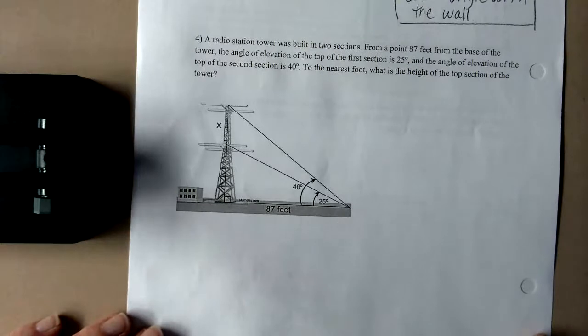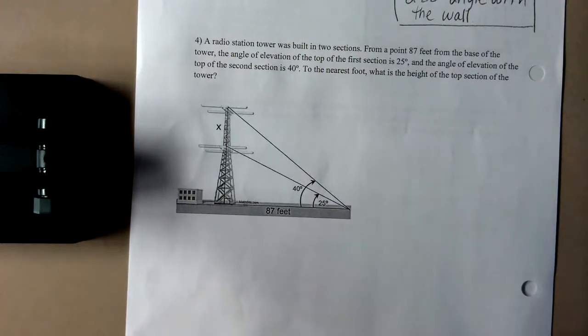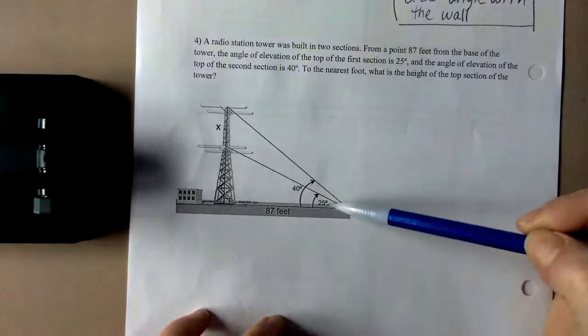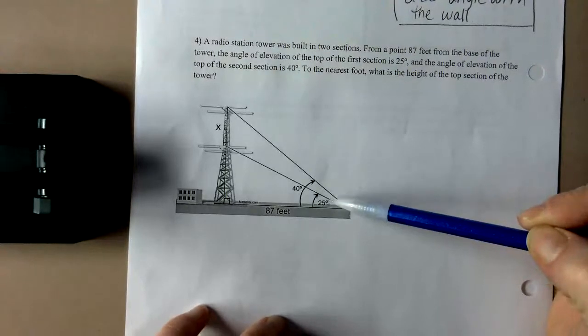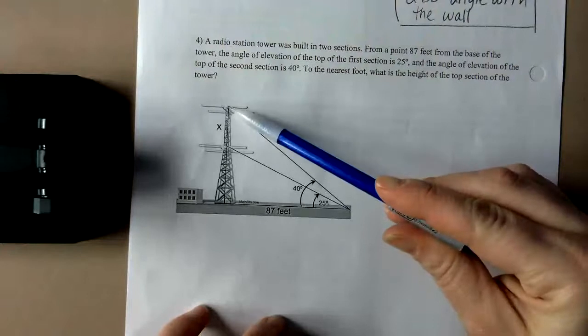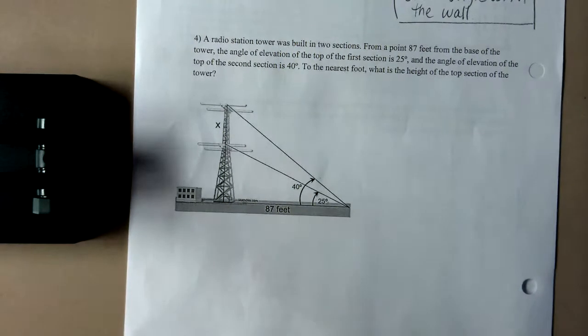A radio station tower was built in 2 sections. From a point 87 feet from the base of the tower, the angle of elevation of the top of the first section is 25 degrees. So this is the first section. They labeled it for you, 25. And the angle of elevation of the top of the second section is 40 degrees. To the nearest foot, what is the height of the top section of the tower?